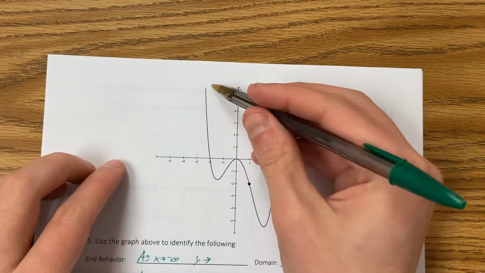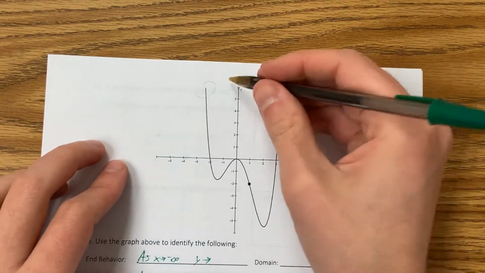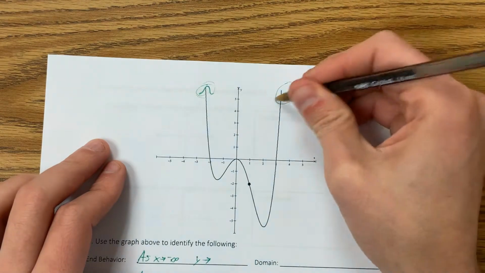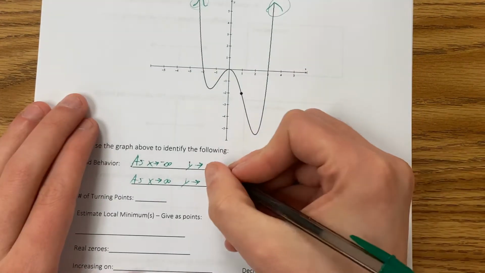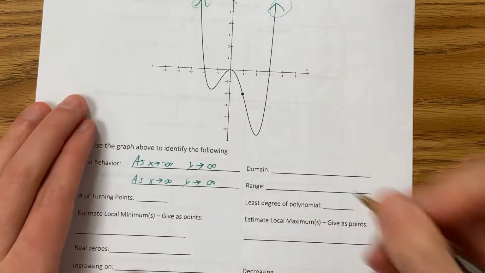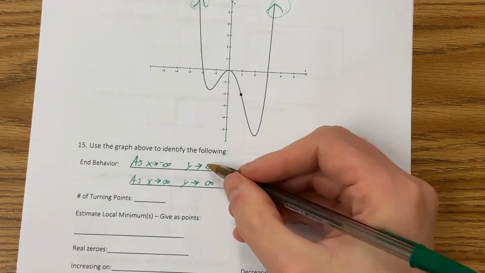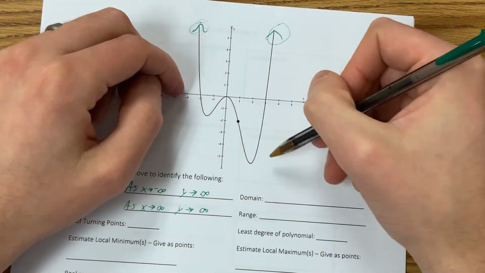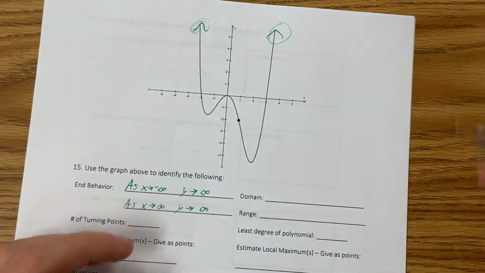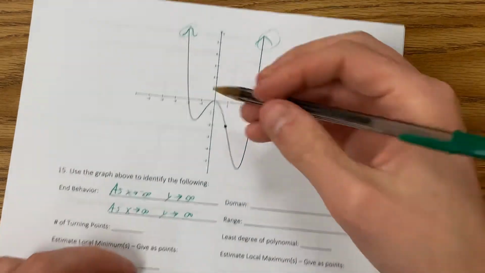And you just have to write what is happening. Is it going up or is it going down? In this case, it looks like both of them are going up. Since both of them are going up, these will both go up to positive infinity. Your choices are negative infinity or positive infinity. Since both are going up, they're both positive. If this was pointing down, you'd put negative. And there you go.